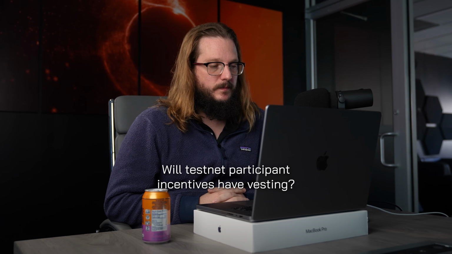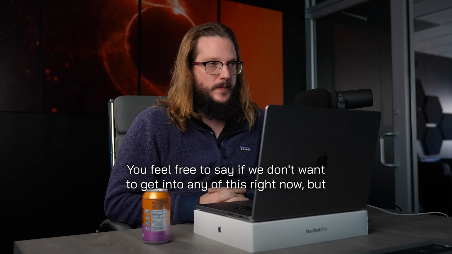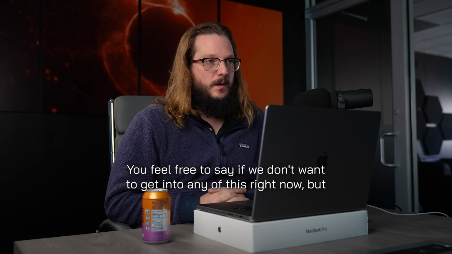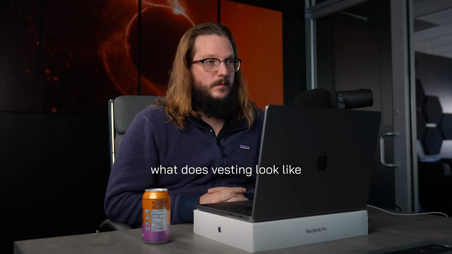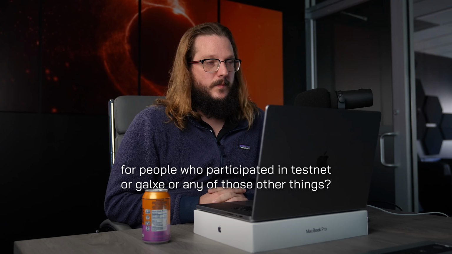Yep, makes sense. And then I think the last question, or maybe I'll ask this one and see if there's any more, but will testnet participant incentives have vesting? Feel free to say we don't want to get into any of this right now, but what does vesting look like for people who participated in testnet or Galaxy or any of those other things, if you want to share?